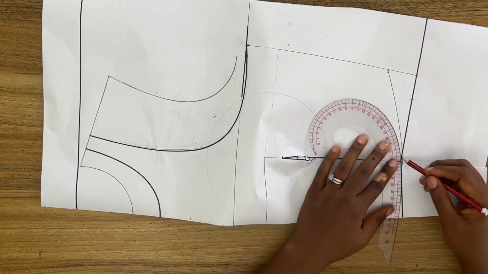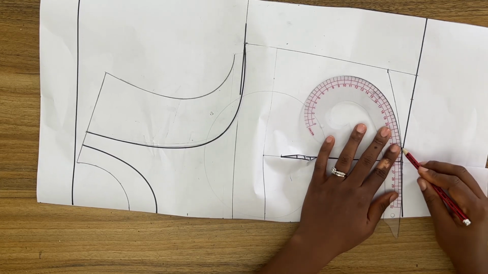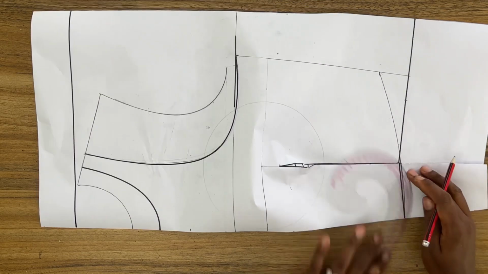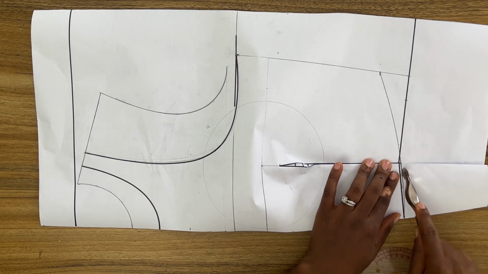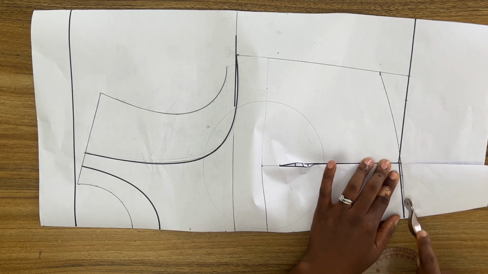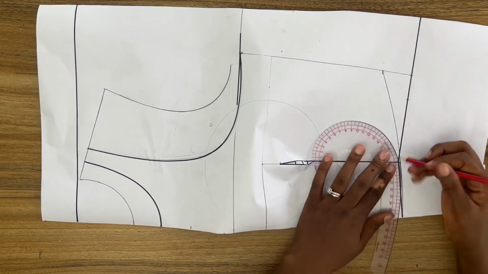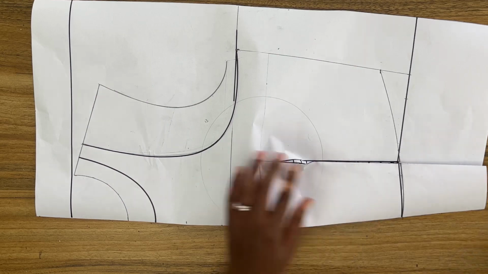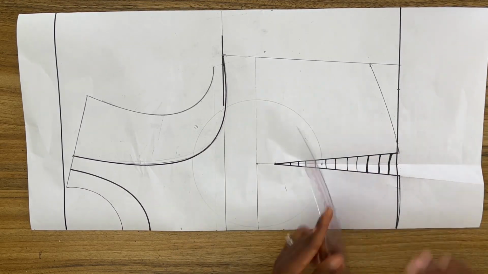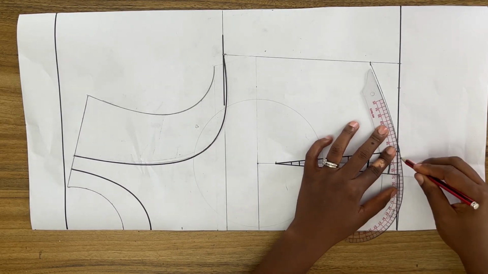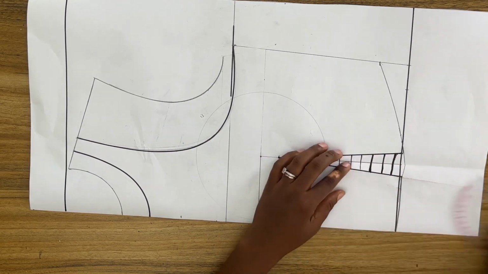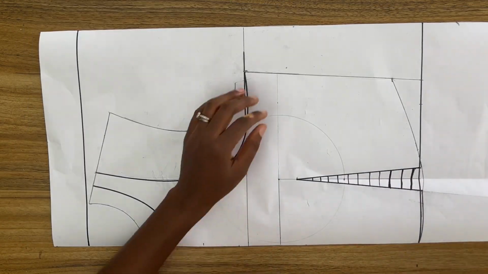When you're drawing this curve, you want to have a smooth transition, and at the same time you want to true the waistline, okay? Now I'll go ahead with my tracing wheel to trace the outline of the darts at the waistline level, and once I open the darts, I can follow the outline I created with my tracing wheel to draw the dart accurately, okay?